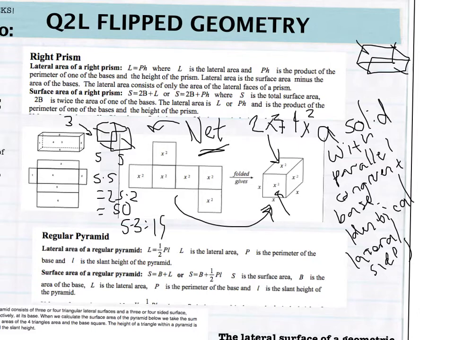And then I need to get each of my 4 sides' lateral areas, and that's 15 times 4 because there's 4 of them. So my answer is 60. And then I need to add those two things together. So 60 plus 50, and I get 110.